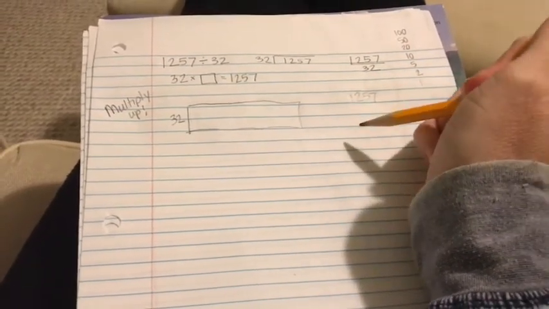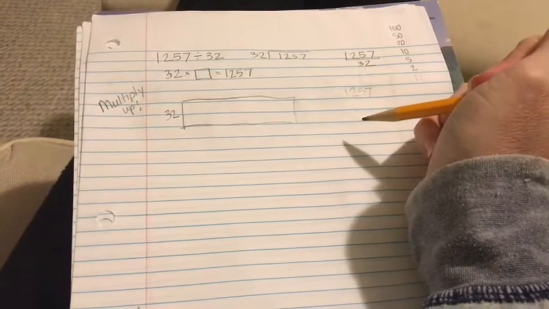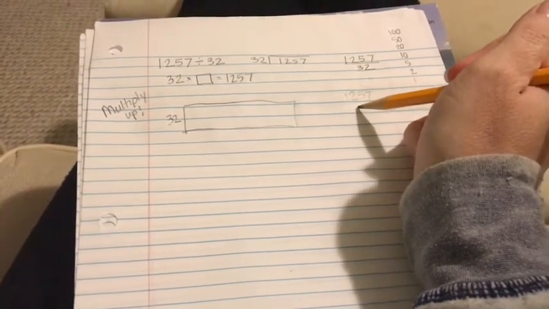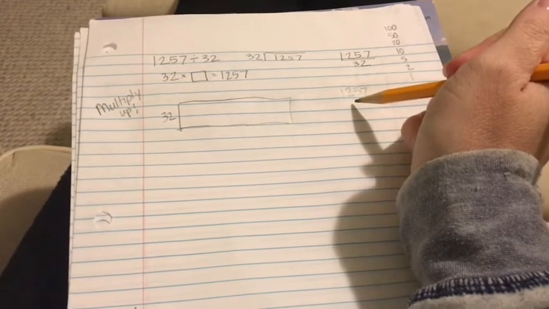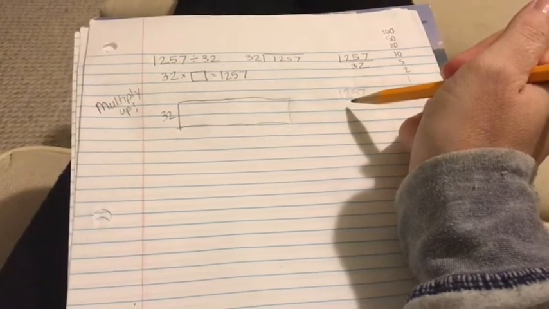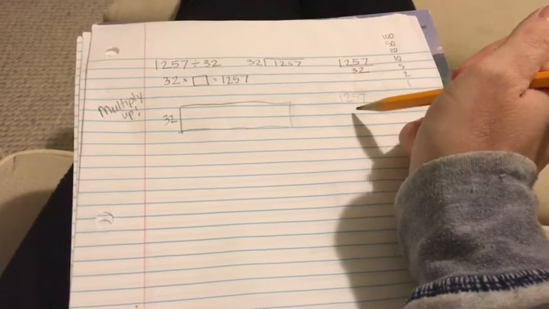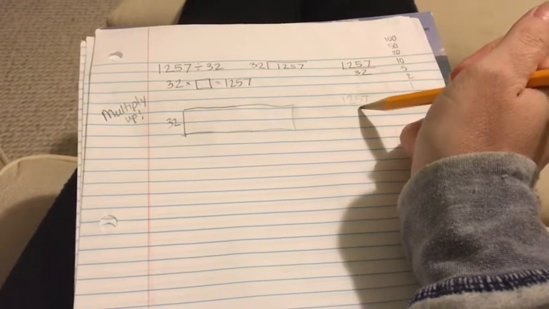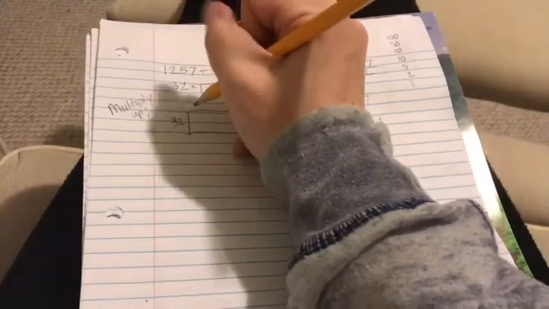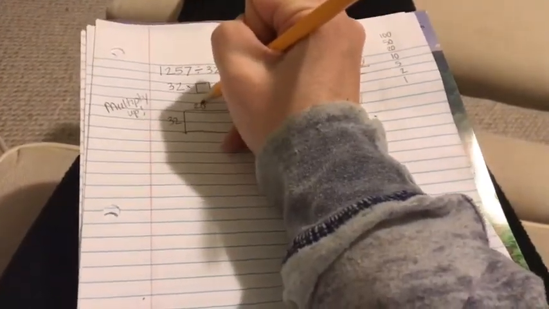Let's start. 32 times 10, that would be 320, right? But I know I can fit at least two 320s, because two 320s would be 640. I could fit that into here almost twice. Let's try 32 times 20.